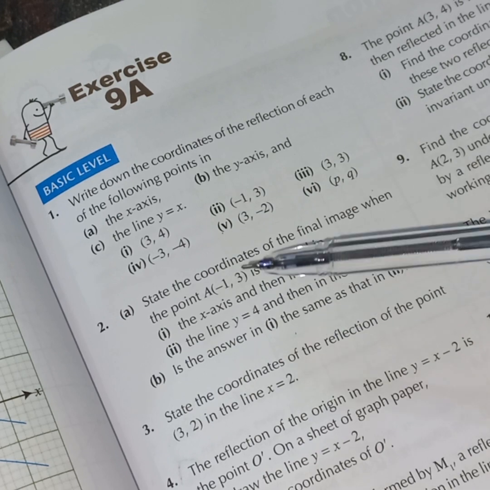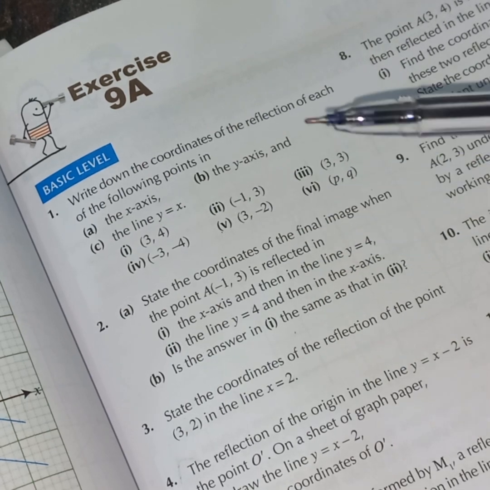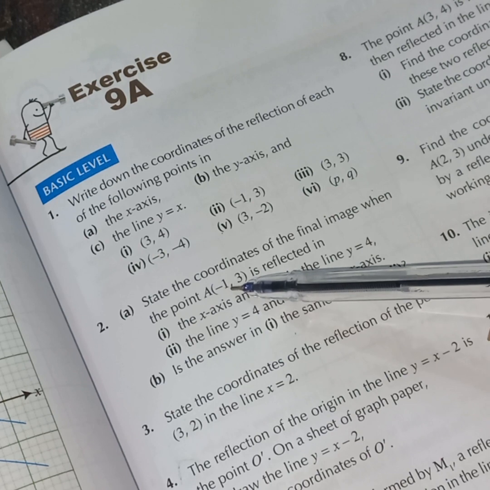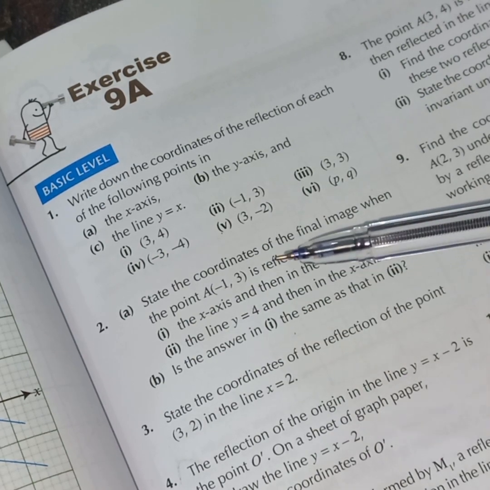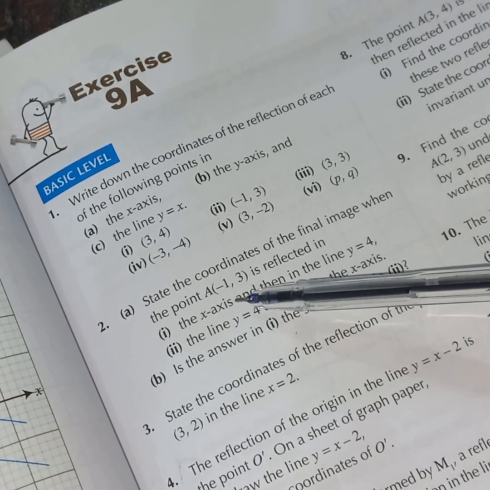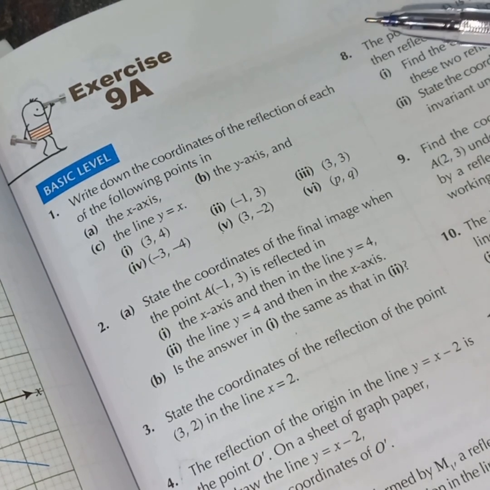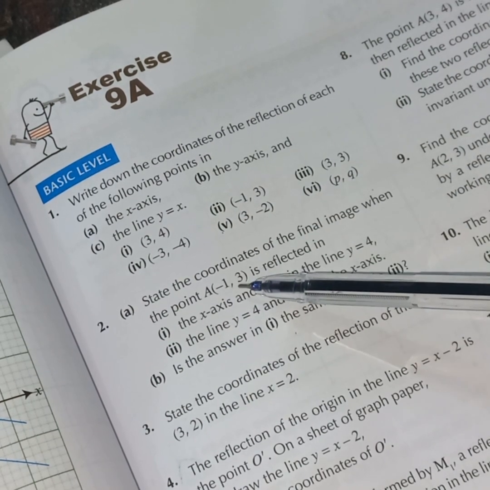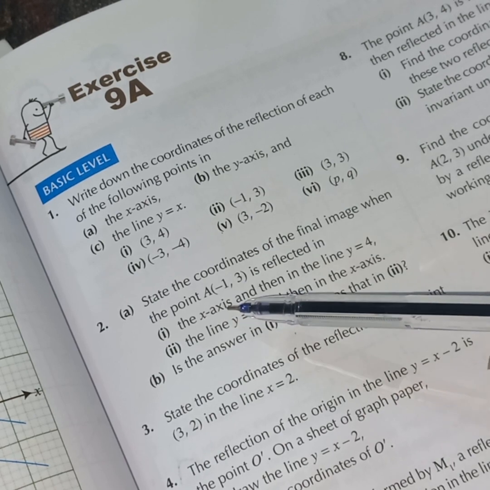First of all, the first thing you need to understand is that whenever you have to reflect any point, you are going to find the image of that point. So against which line will you reflect it? What will be the line of reflection? It could be the x-axis, the y-axis, or any other line. Whenever you reflect any point, the first thing that should come to your mind is against which line we have to reflect it, against the y-axis or against the x-axis.